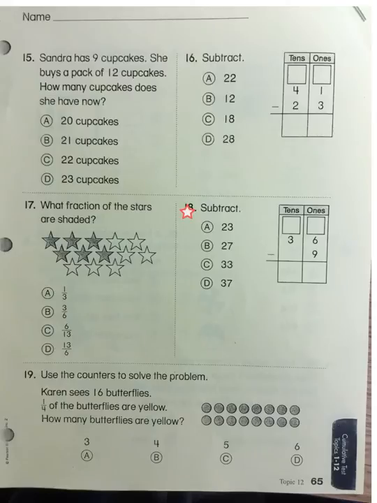Number 18, subtract again. They gave you a place to work that out. Is it A, 23, B, 27, C, 33, or D, 37? Remember, use this space to work your problem out to find the answer and then solve. If you need to pause, go ahead.